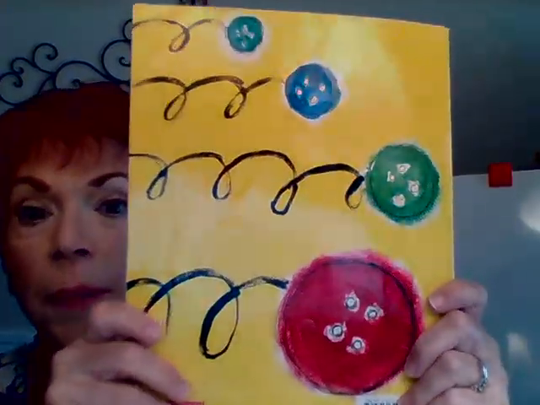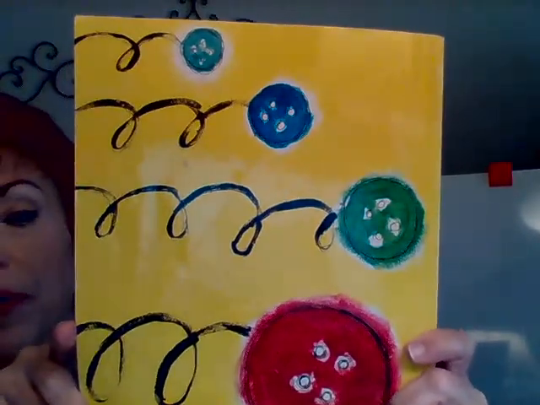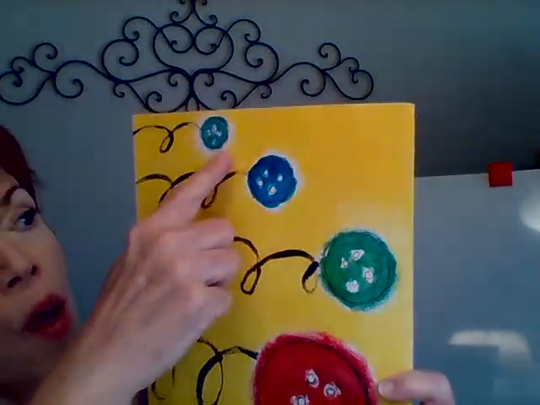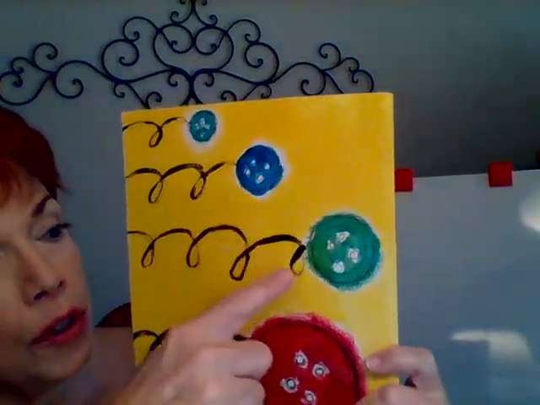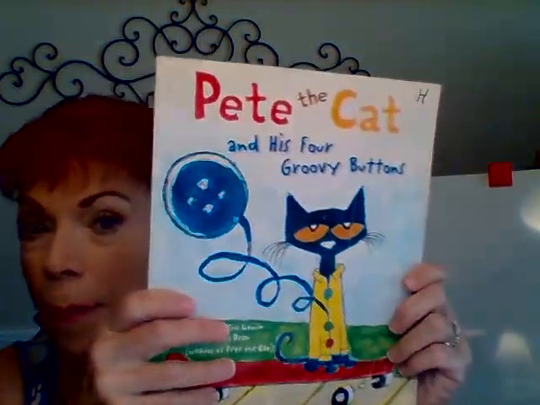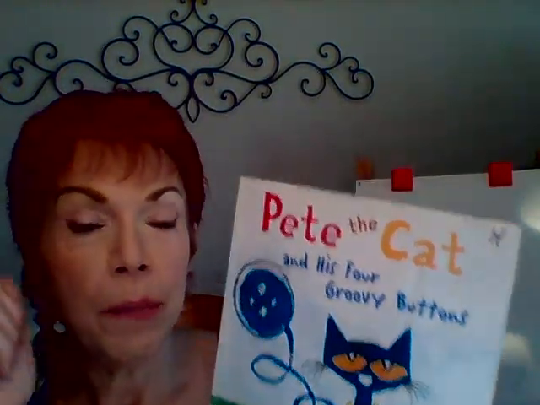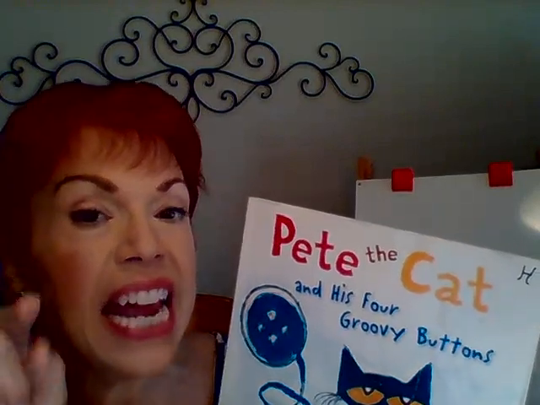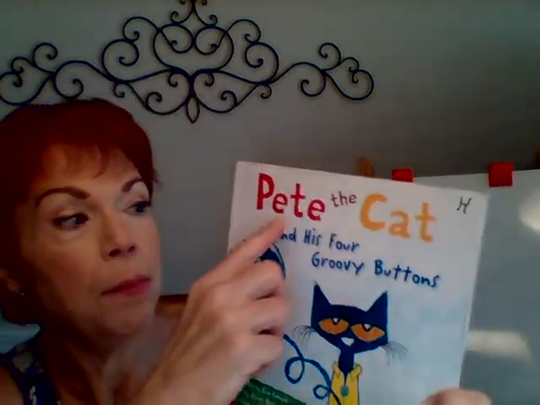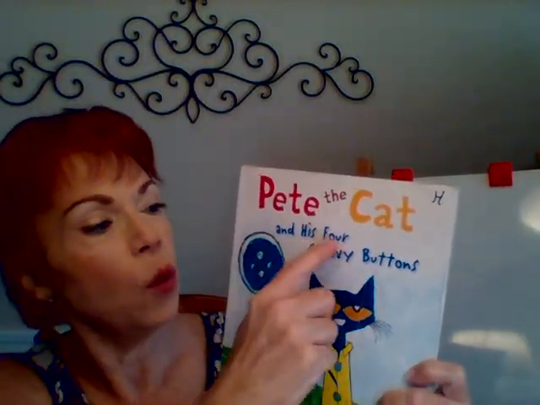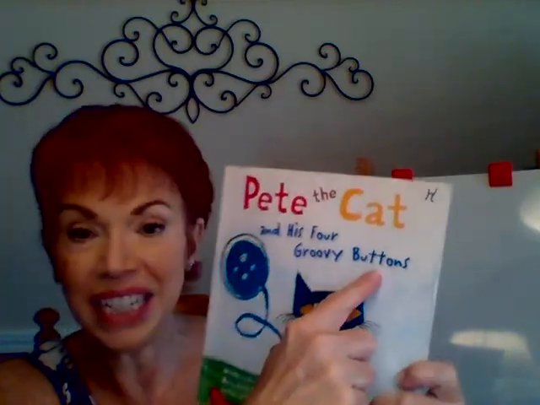Oh, look at the back cover. Do you see the 4 groovy buttons? 1, 2, 3, 4. There's 4 buttons on the back cover. Let's go back to the front cover. Do you see the title? Remember the title. That means name of the book. Pete the cat and his 4 groovy buttons.